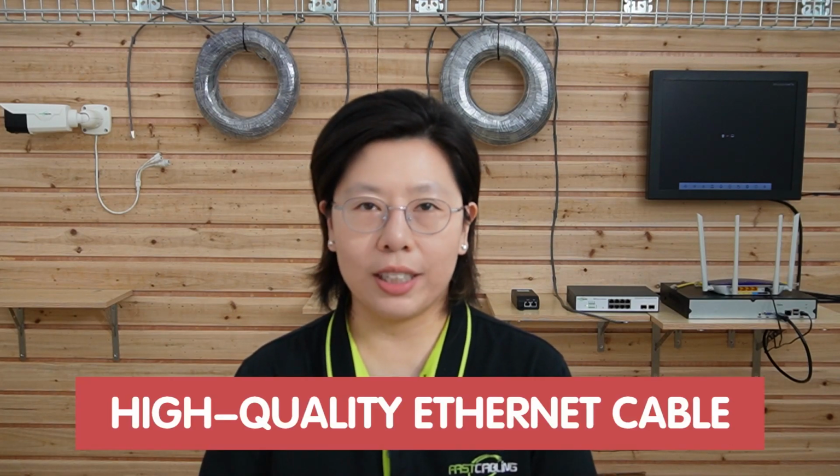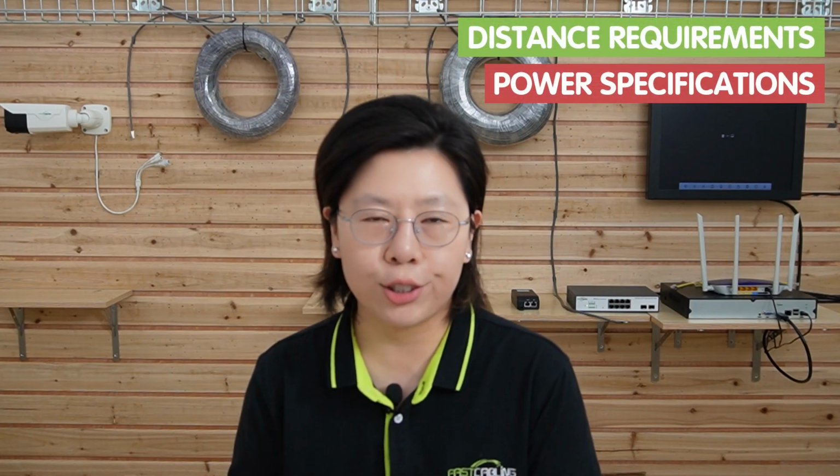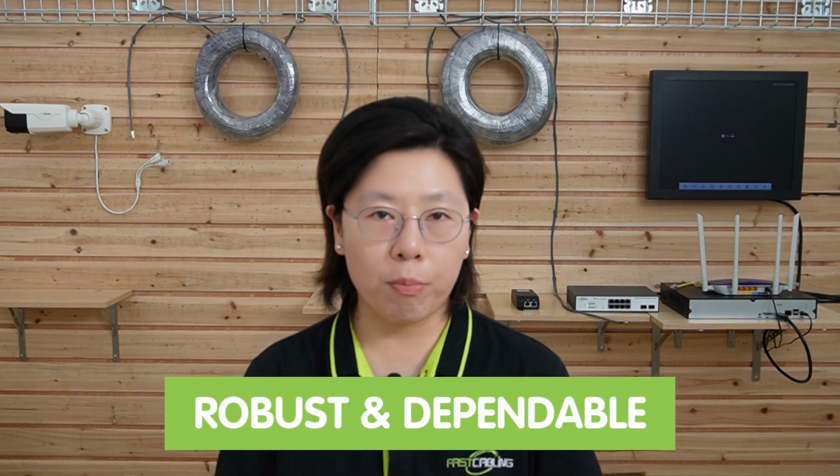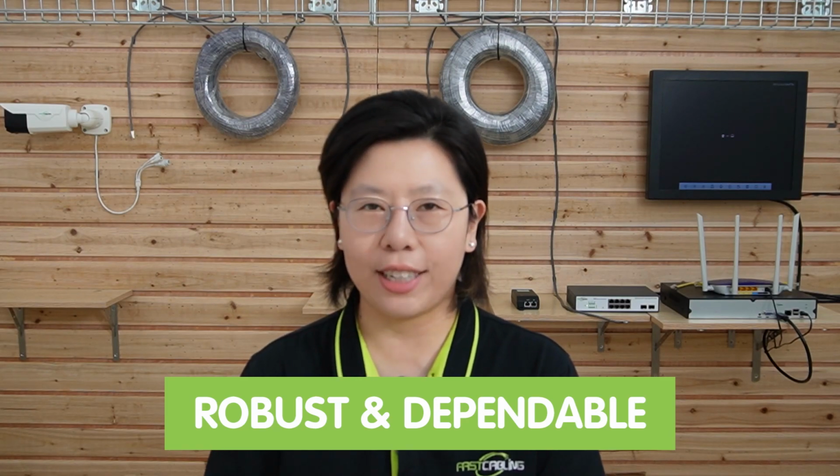So amidst these essentials, the significance of high-quality Ethernet cable emerges as a crucial factor. These cables, often overlooked, serve as the lifeline of efficient data transmission, and their quality directly impacts the reliability of the entire system. So considerations such as the distance requirement, power specification, and the network size must be meticulously weighed, ensuring that the chosen components seamlessly integrate, fostering a robust and dependable PoE extension setup.